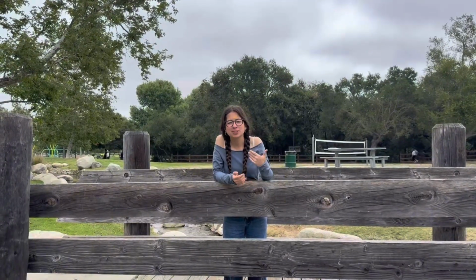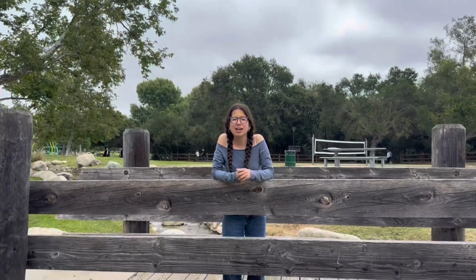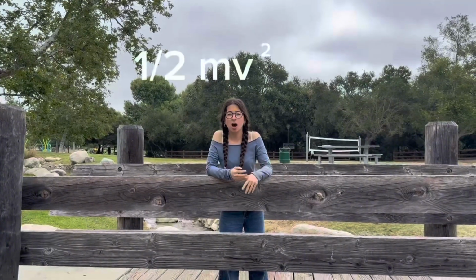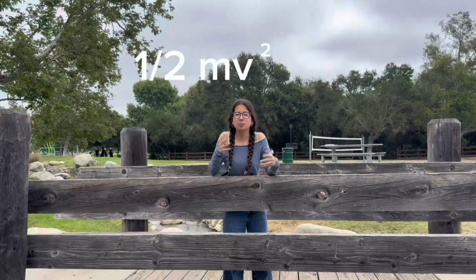Now let's talk about translational kinetic energy. Translational kinetic energy describes the velocity of an object as it moves through space. Translational kinetic energy uses the equation of 1/2 mv squared, or half of the mass of the object times the velocity of the object through space squared.